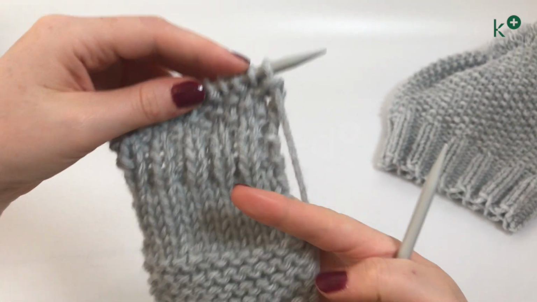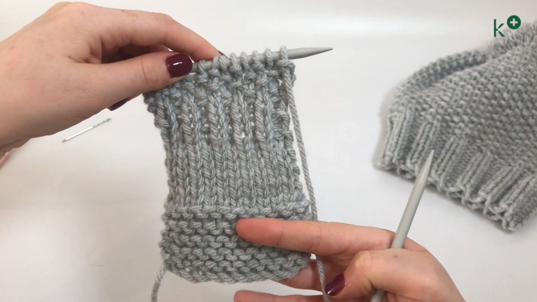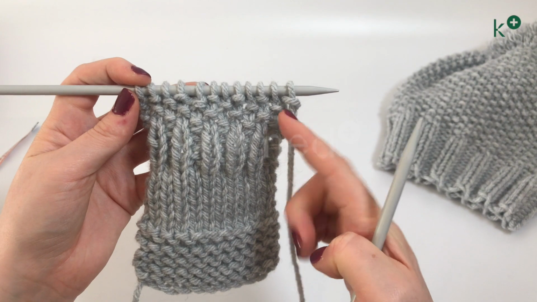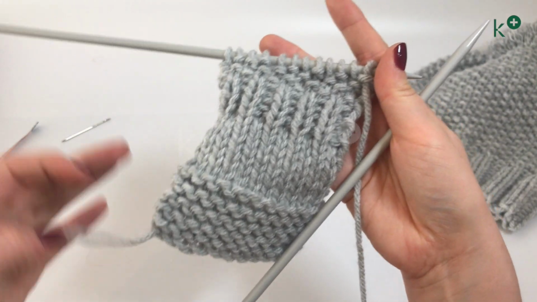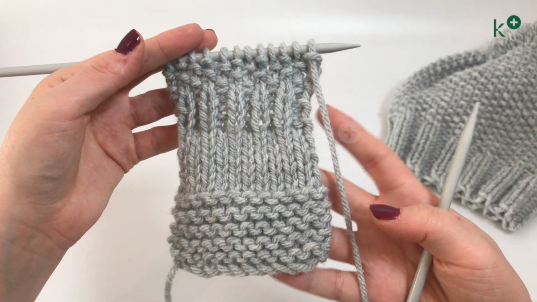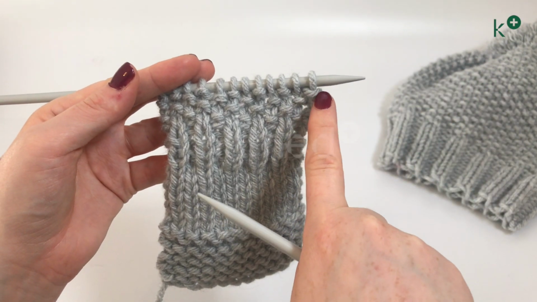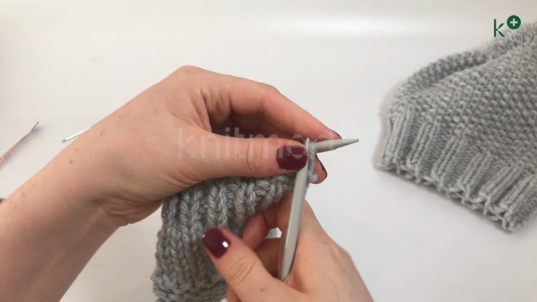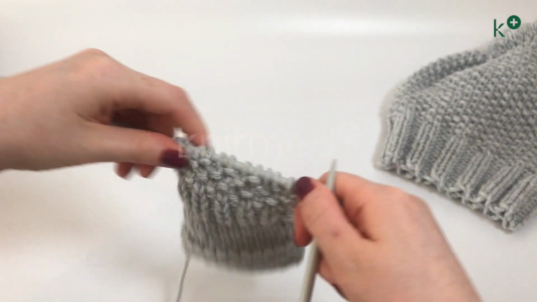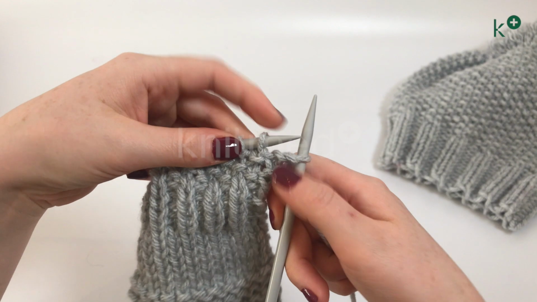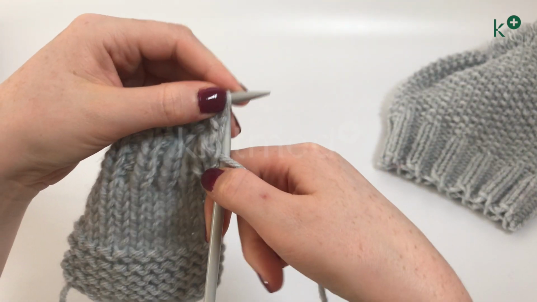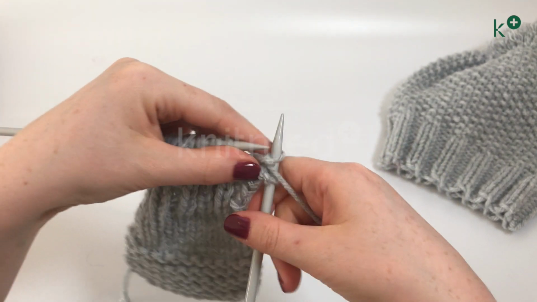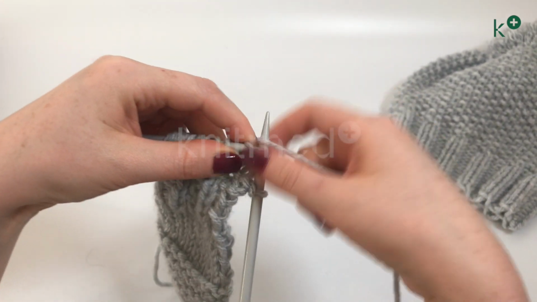Once again, I'm working a right side row. I have a bump facing me here. I also have my tail on the left side of my little piece, so I know it's a right side row, and I'm going to start with a knit stitch. There's a few different tips and tricks so you know which one to start. You can look at your actual stitches, or you can look at where your cast on tail is, or you can remember what stitch you finished on.